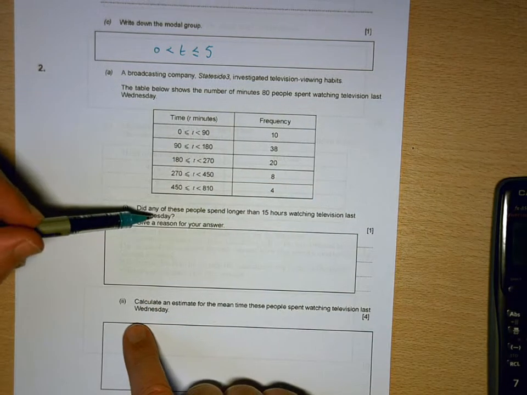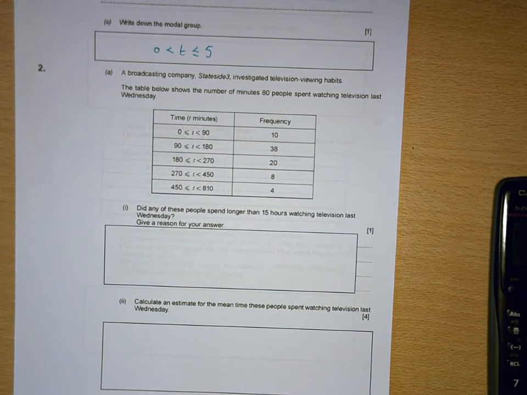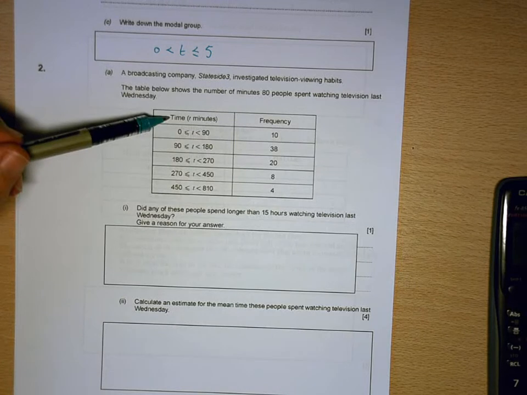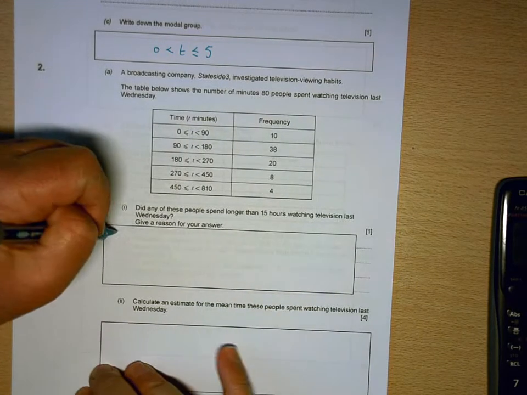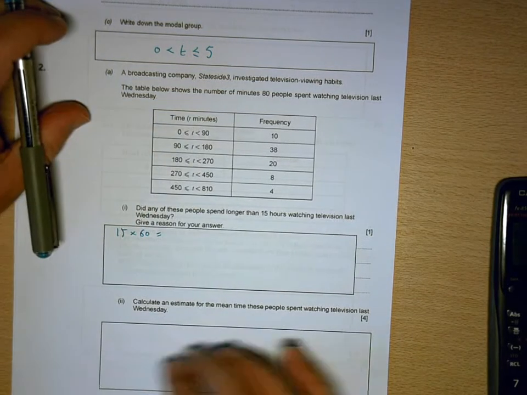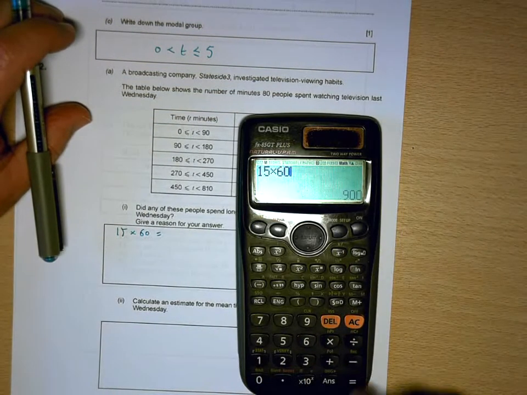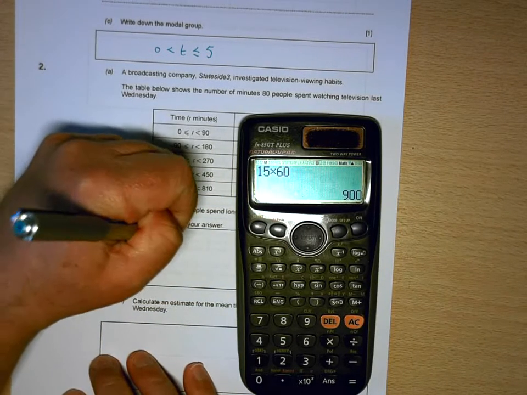Did any of these people spend longer than 15 hours watching television last Wednesday? Give a reason for your answer. So the time is in minutes, so 15 hours, I'd multiply by 60, is 900 minutes.